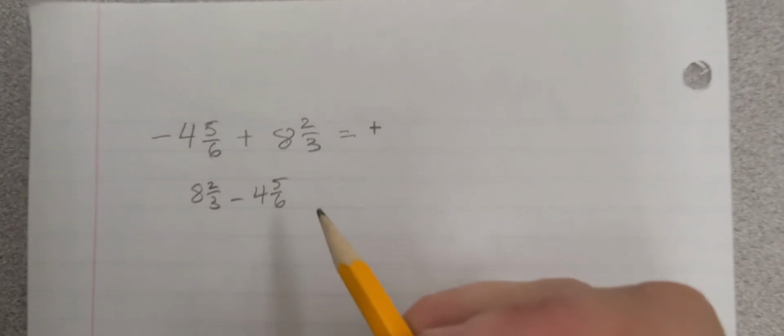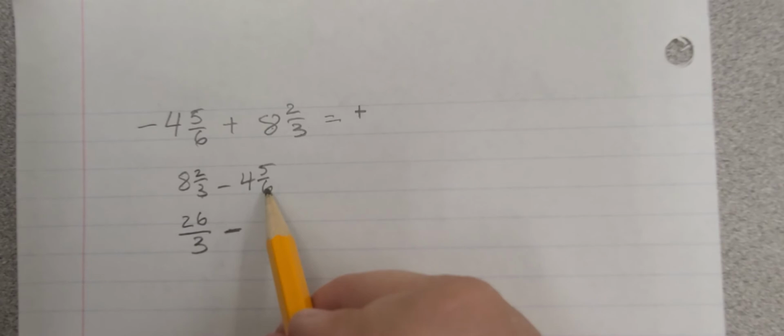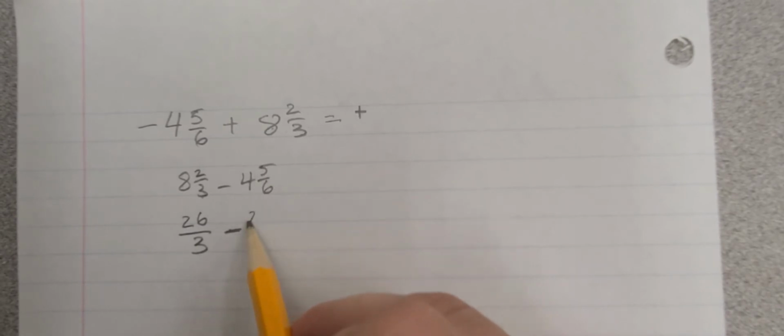We're going to convert this to improper fractions. 8 times 3 is 24. 24 plus 2 is 26. We keep the denominator. Minus 4 times 6, which is 24. 24 plus 5 is 29.